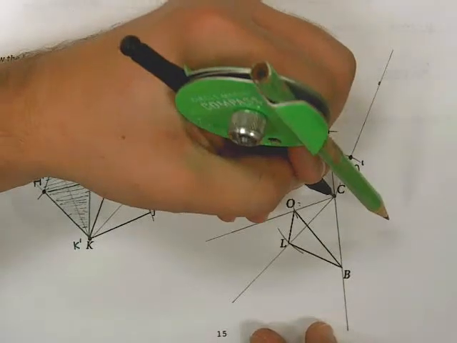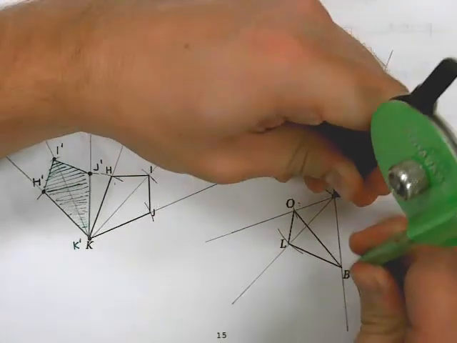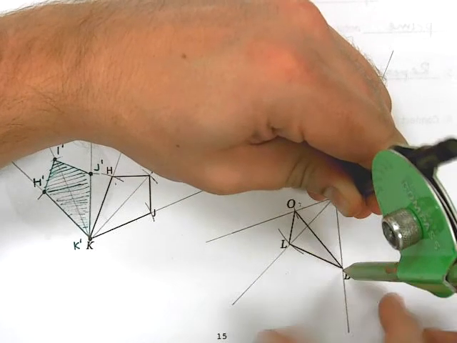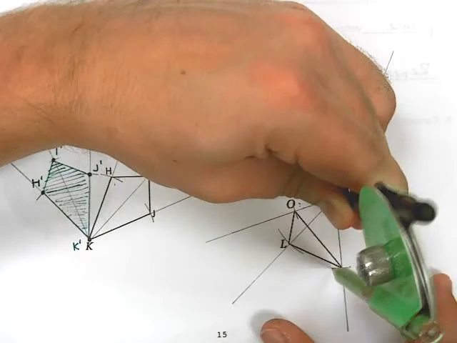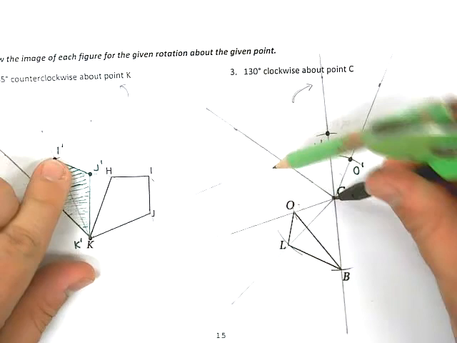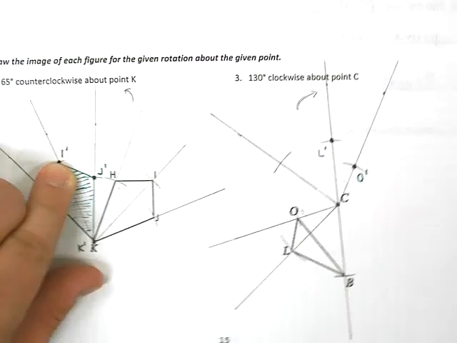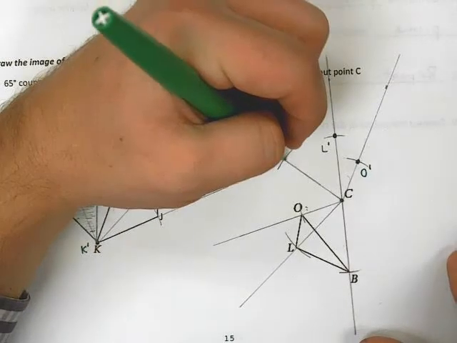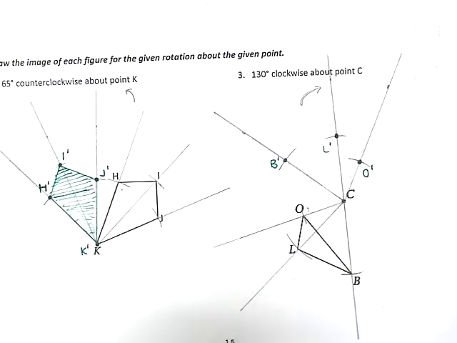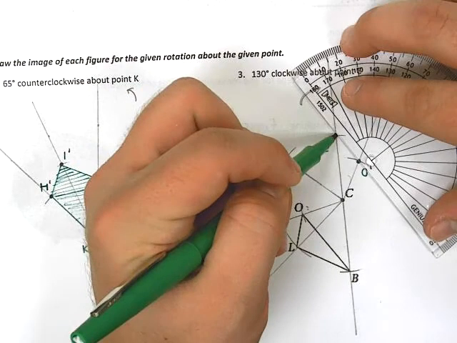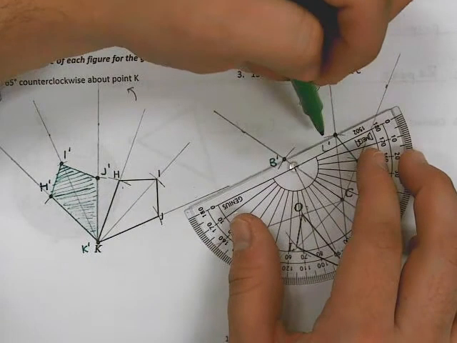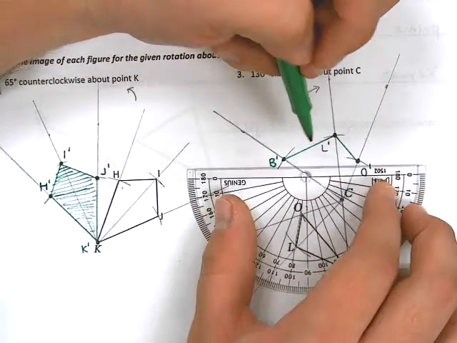So C through B. Not quite. Let's see here. Let's make this better. That's too much. Okay, that goes right through B. Hopefully you guys see. And now I'm over here. So this is B prime. Last thing we do, connect all of our dots. Play connect the dots.